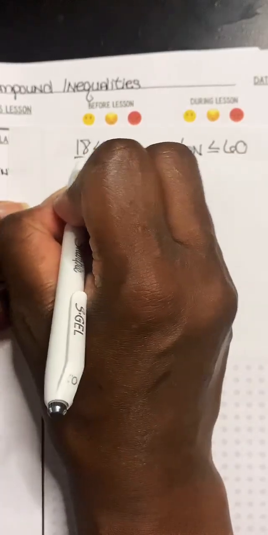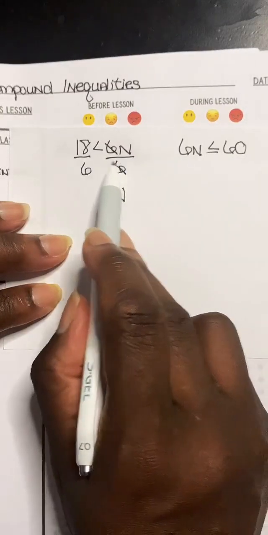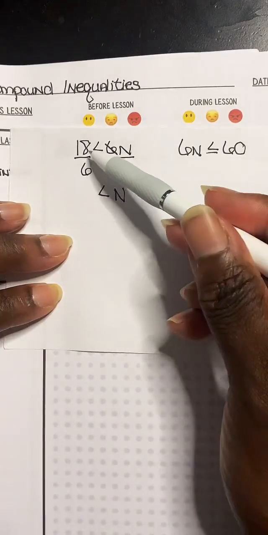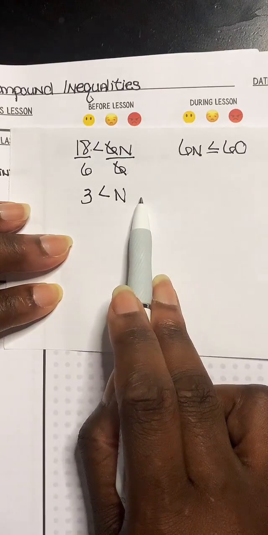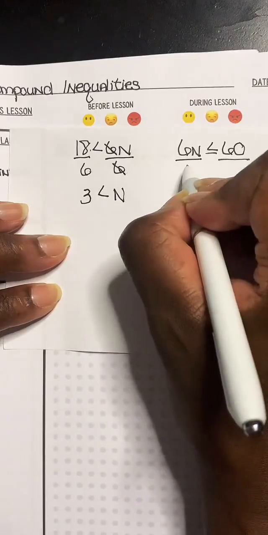Now, if I were to solve this, I would solve this first by dividing both sides by 6. So 6 divided by 6 cancels out and gives me 1n, or I could just write n. And since I divided by a positive 6, my inequality doesn't change direction, so that just comes on down. Then I will have 18 divided by 6, which gives me 3. So we're saying 3 is less than any number, whatever the number is. Over here, I would do exactly the same thing. I would divide both sides by 6.